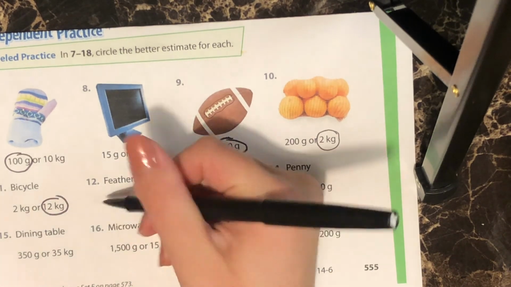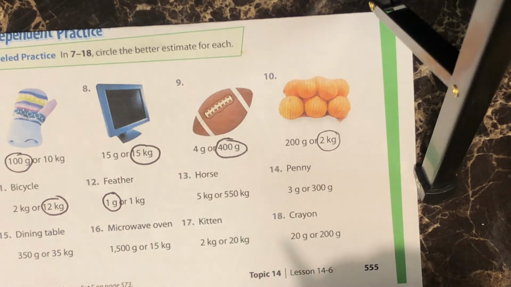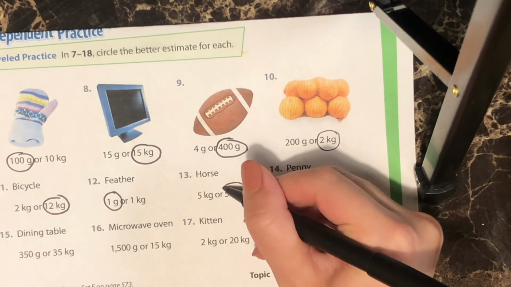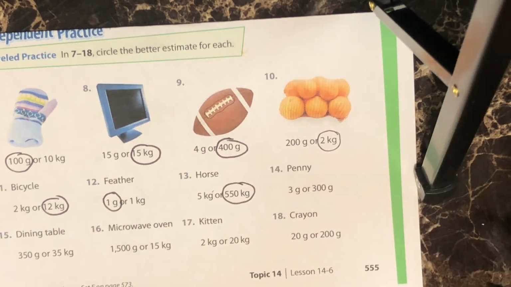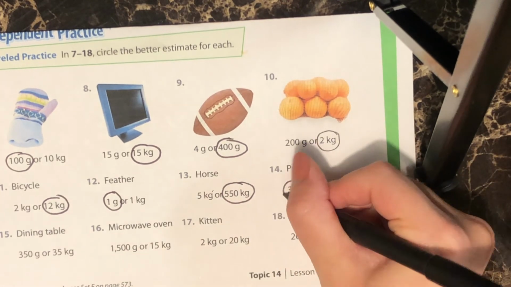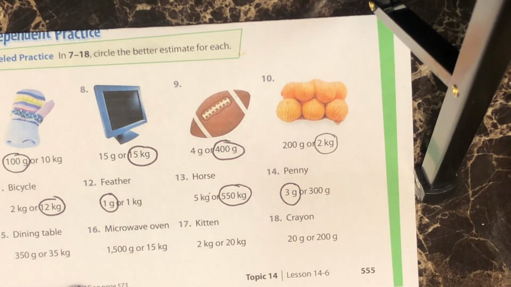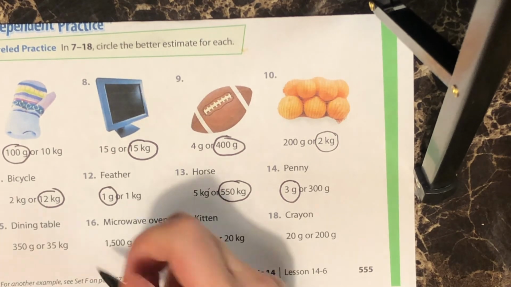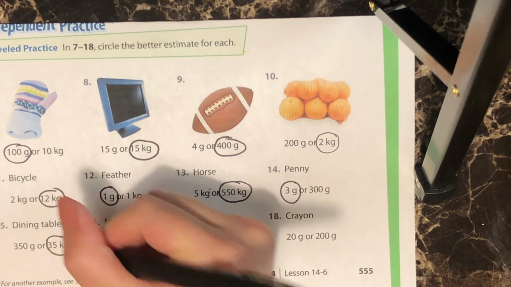A feather, whoa, those are very light. A feather and a paper clip probably weigh about the same thing. Number 13 is a horse. Whoa, those are really big. Definitely more than just 5 dictionaries for a horse. A penny is very, very light, so probably 3 grams versus 300. Dining room table, probably that.